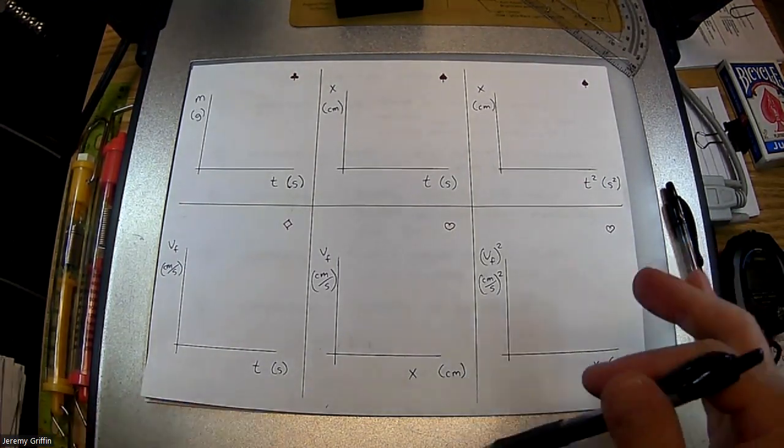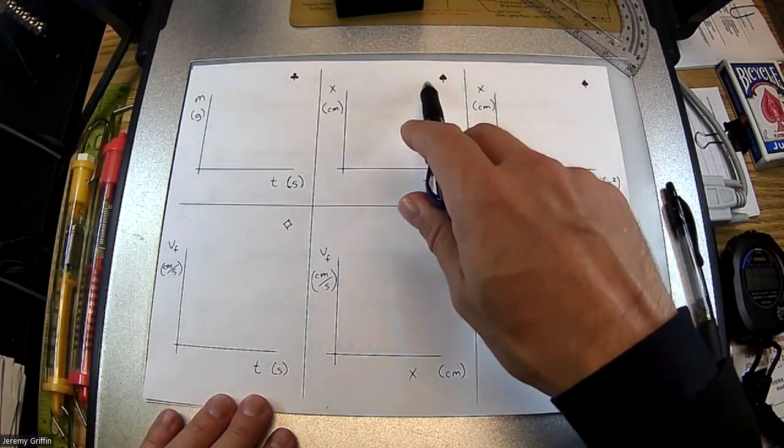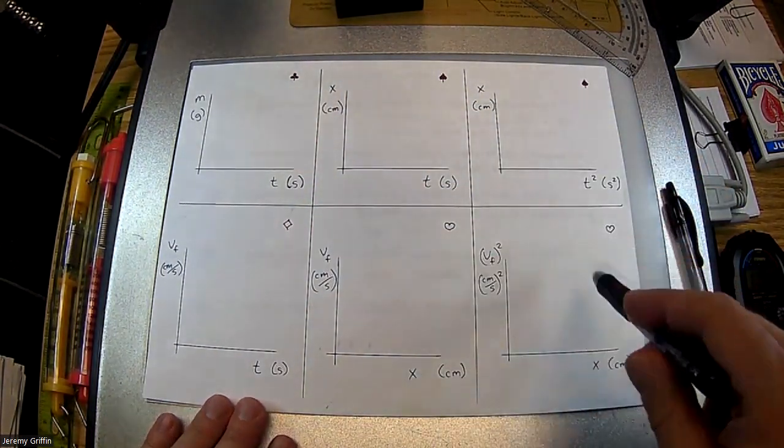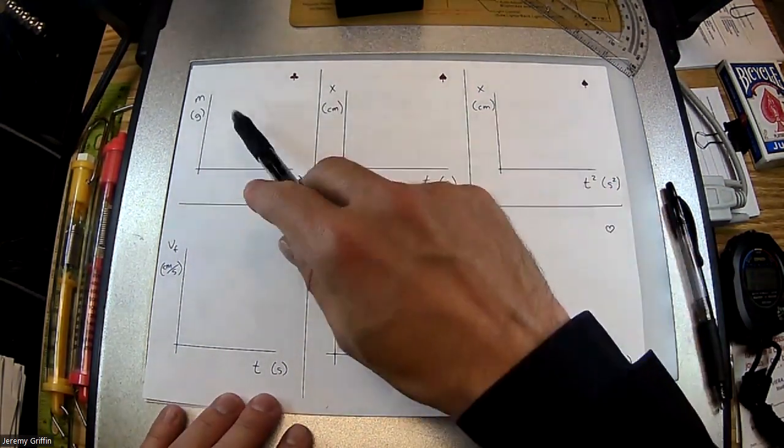Now, you and your teammates will be able to do either one or two of these. Since yesterday, I've also drawn in the suits to let you know, depending on what suit you have on your desk, what graphs you will be able to draw. So start with the clubs here.